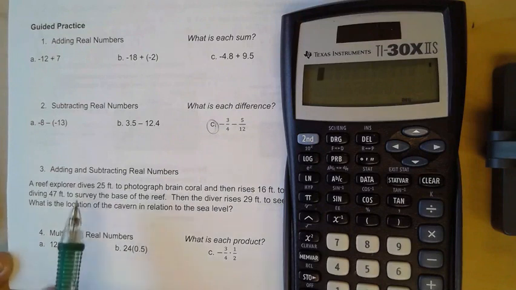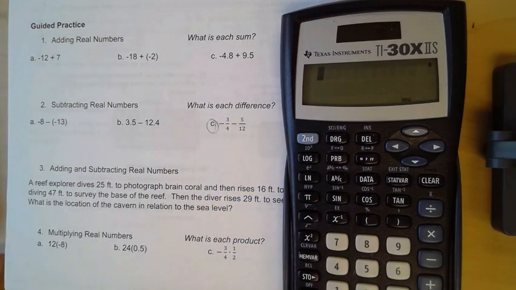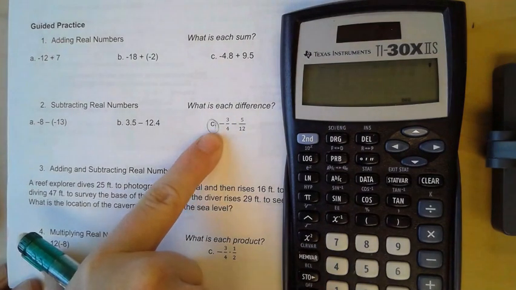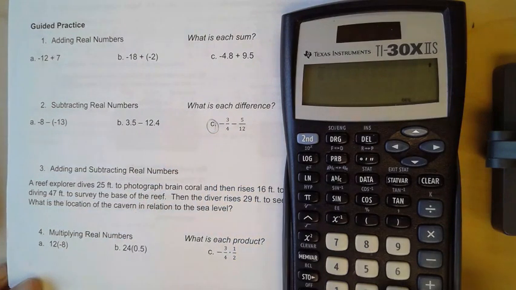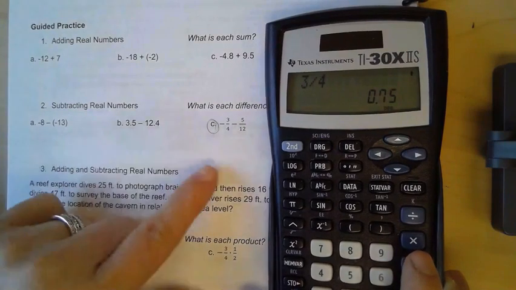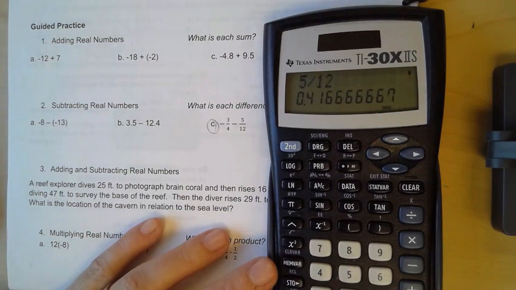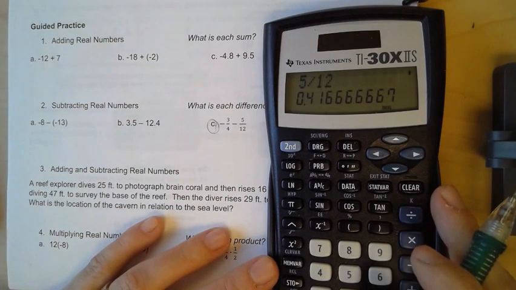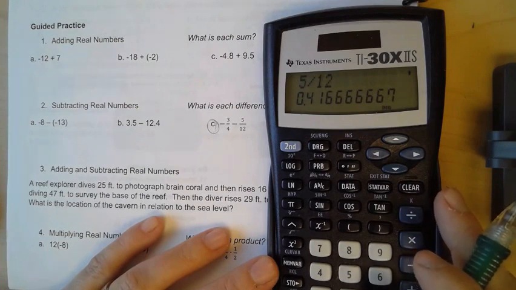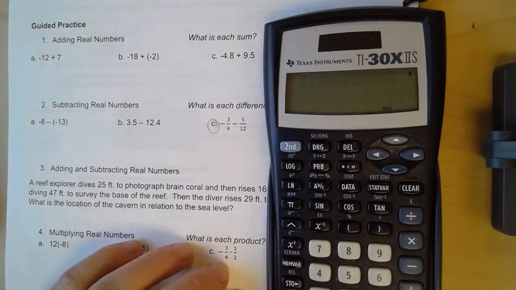So problem 2C is negative 3/4 minus 5/12. Now there's a couple ways that you can do this problem. You can use decimals by translating the fraction into decimal form. So if I did 3/4, that comes out as 0.75. However, if I do 5/12, so 5 divided by 12, that gives me this long decimal, and it's actually rounded at the end. That makes it somewhat difficult to keep accurately in my calculator. So instead of using the decimal forms of these numbers, I'm actually going to keep them as fractions.